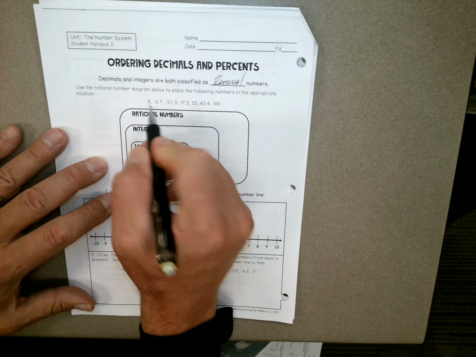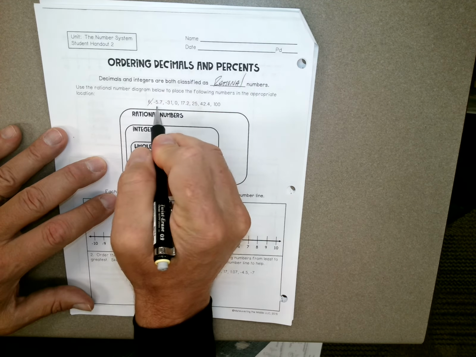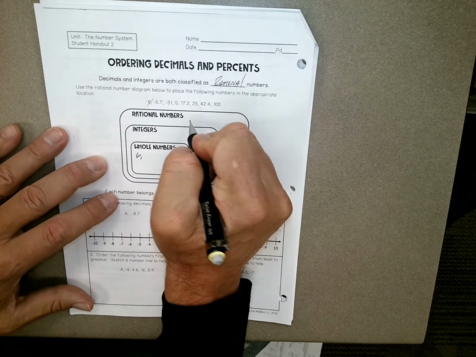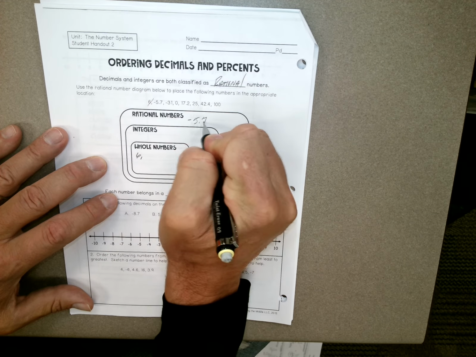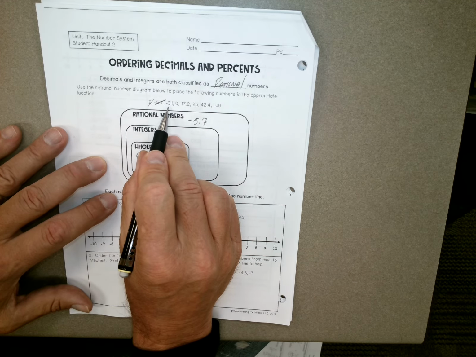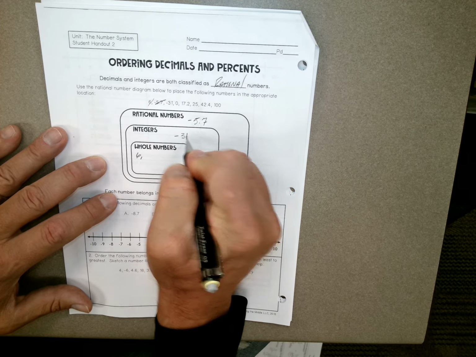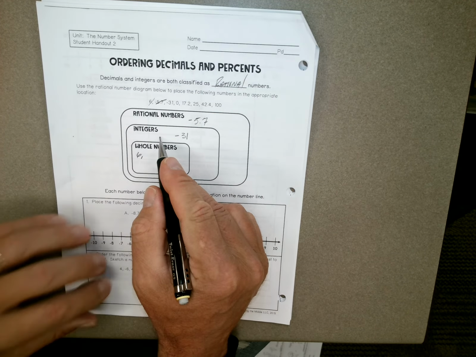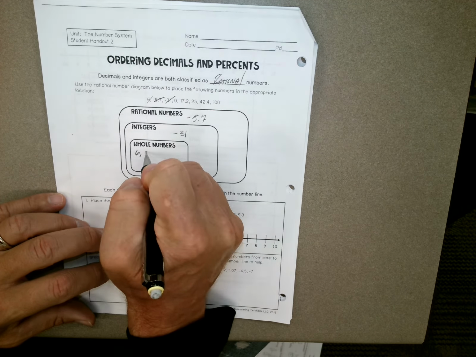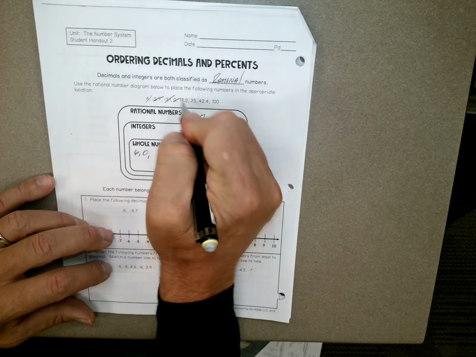The first number I see is 6. 6 is what we call a whole number. -5 and 7/10. You see, it's a decimal, so it is rational. The next one is -31. -31 would be classified as an integer because integers are whole numbers and their opposites or negatives. 0 is a whole number.